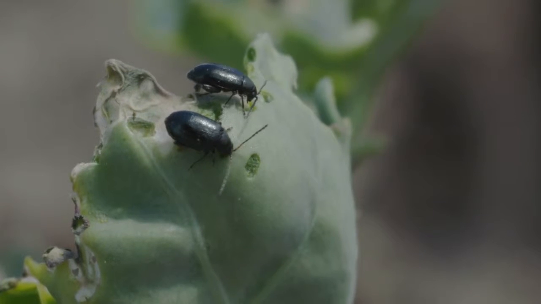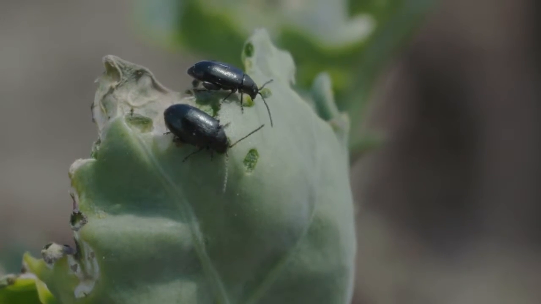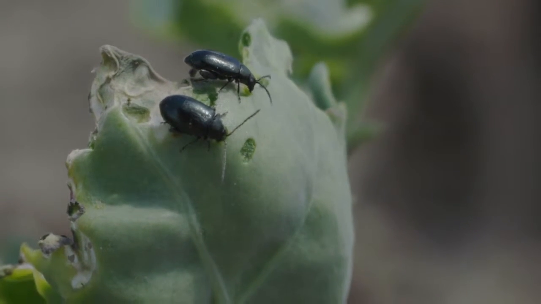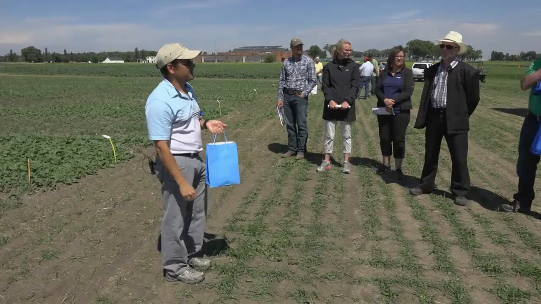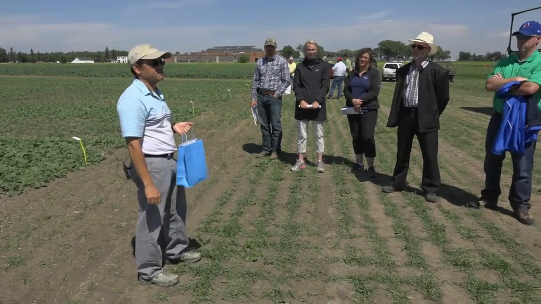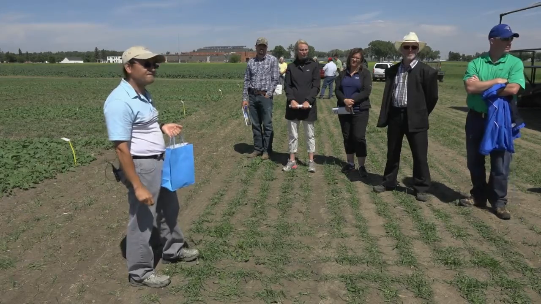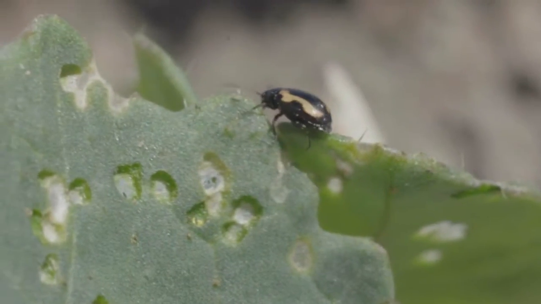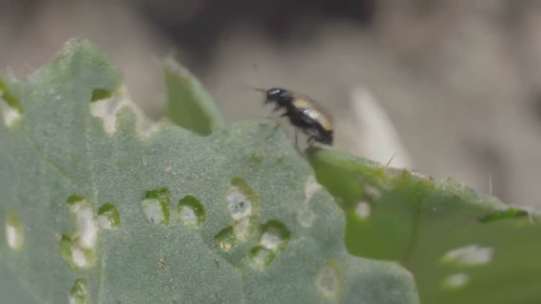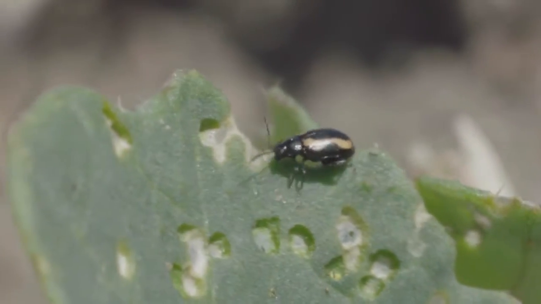Anybody know the species of flea beetles that we have in southern Alberta? Just the common name, you don't have to give me the Latin name. Yes, crucifer flea beetle. What about northern Alberta? What species is the dominant one there? Striped flea beetle. Wow, you guys are really on speed with your entomology. Good job.